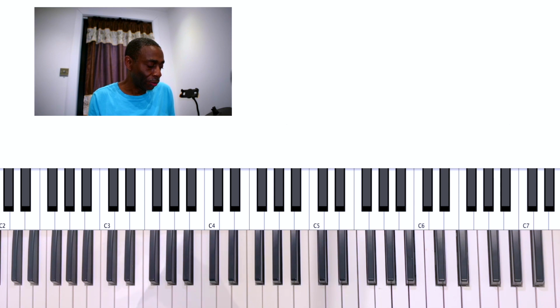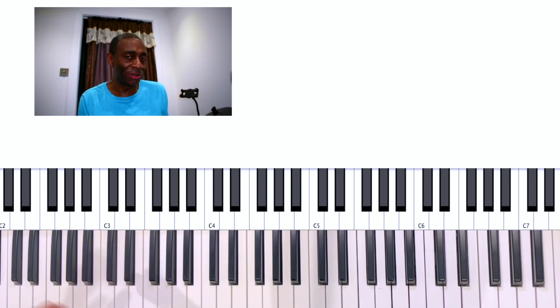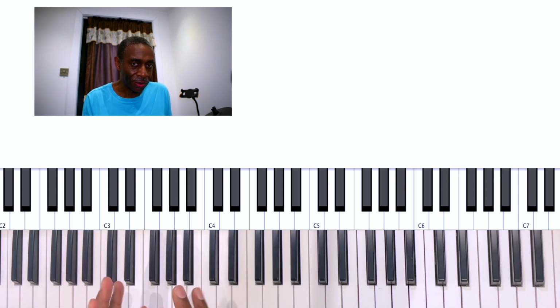Now, what we want to do is find the chords. We want to harmonize these bass notes, which means we want to put chords on top of them. What we're going to do is the simplest way, and that is we have a note, the bass note, and we just play the chord for that bass note.